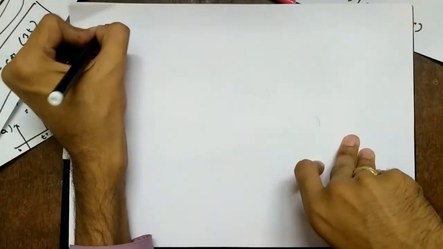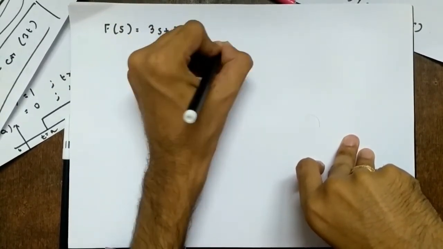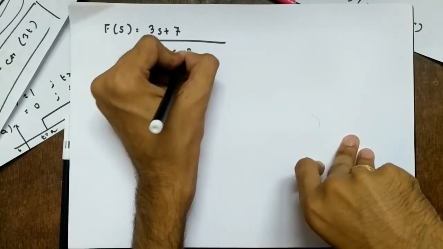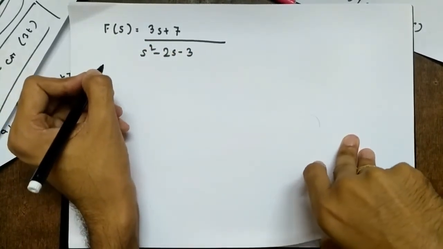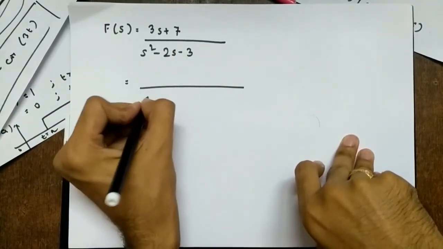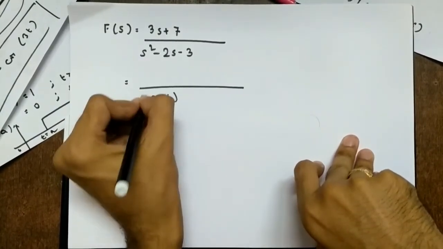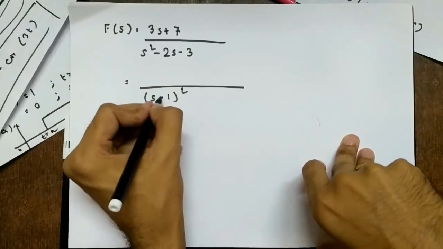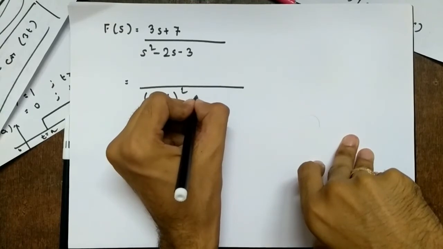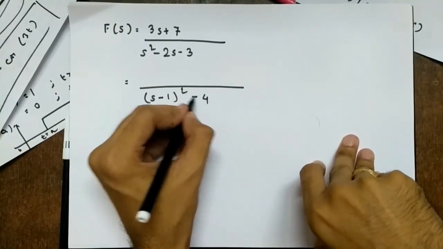So let's take one more sum. If I have F of s is (3s + 7) upon (s² - 2s - 3). Again, what to do? You can't do anything here, so you use the method of completing the square. Divide by 2, what will we get? 1. Since this is minus, we will use (s - 1) the whole square, so s² - 2s + 1. But I want minus 3 here, so what will I do? I will use minus 4. So plus 1 minus 4 is minus 3.